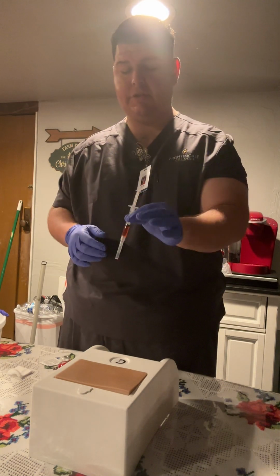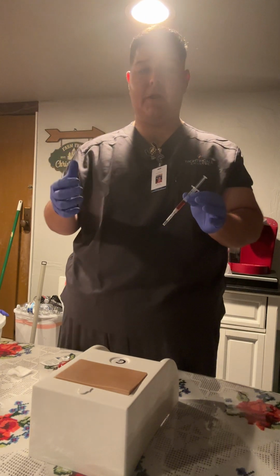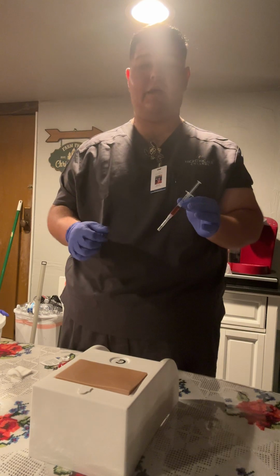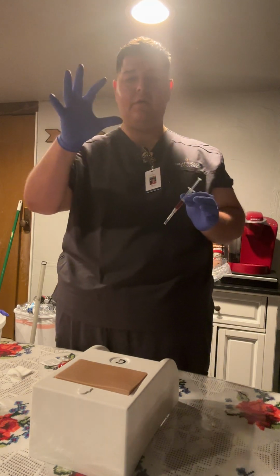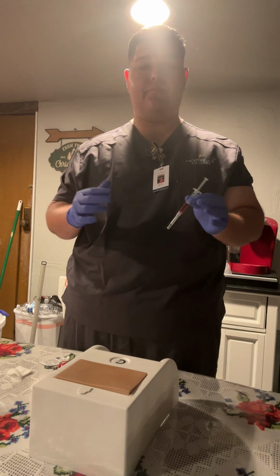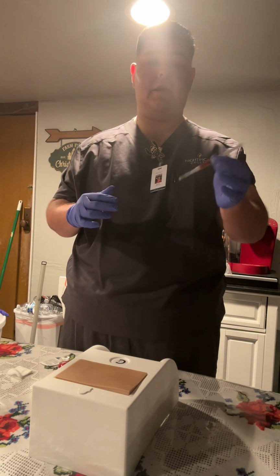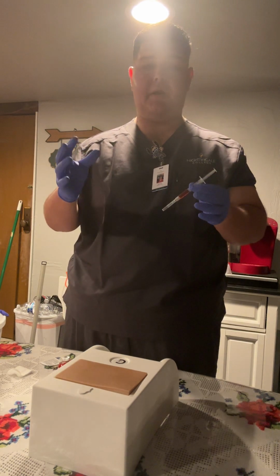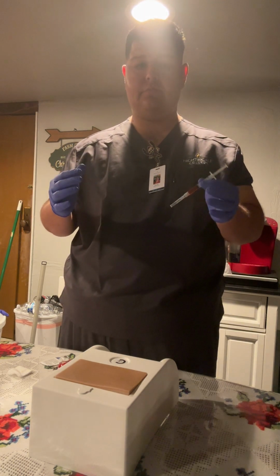I want to use my non-dominant hand to apply pressure to the skin so that I make it nice and tight, almost as if I was using the C method with my fingers to spread it without touching the injection site. I want to come to the skin at a 90-degree angle and inject. I'll use my 2 fingers on my non-dominant hand to stabilize the syringe.